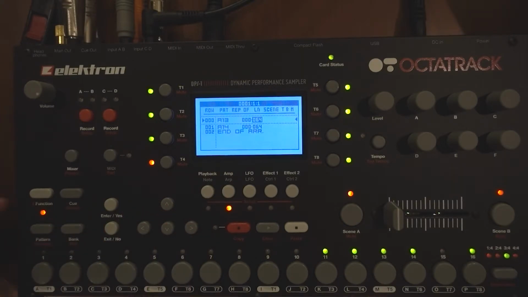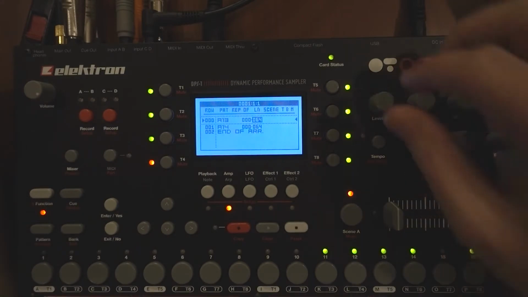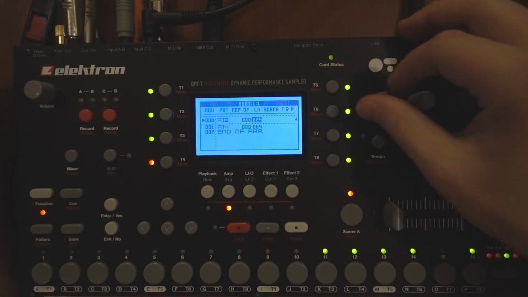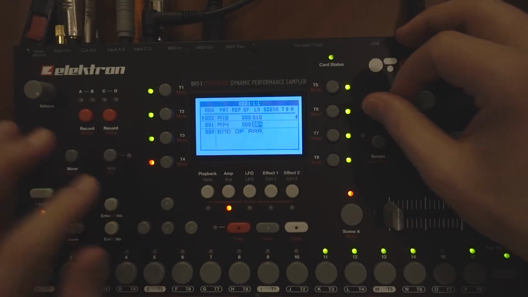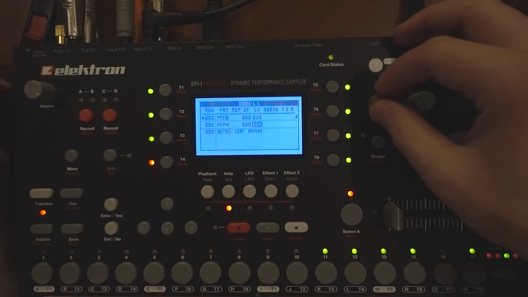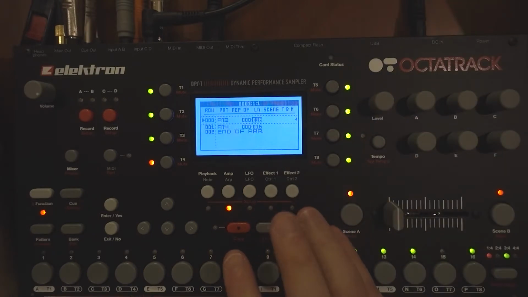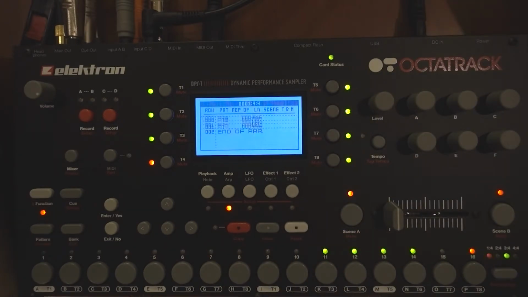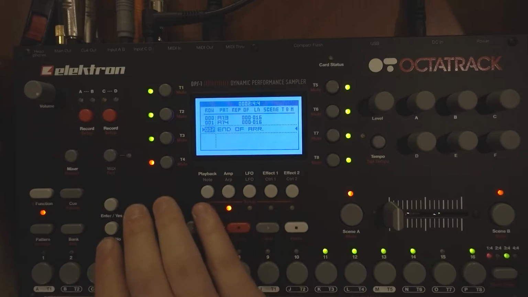For the sake of brevity, I'm going to skip over to LN, which stands for length, and I'm going to go ahead and reduce this to 16. That way I'll show proof of concept faster for you. And that's it. We have played through our sequence.